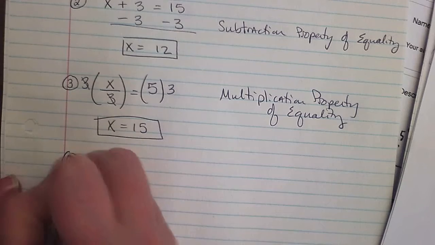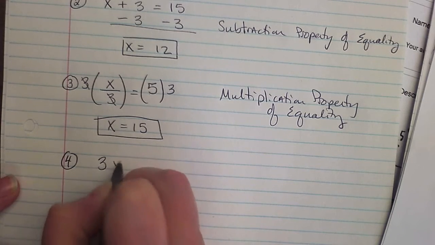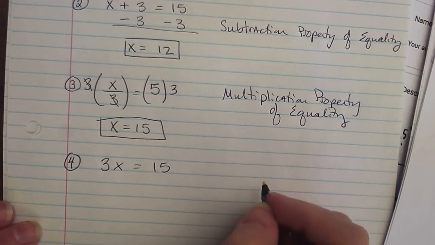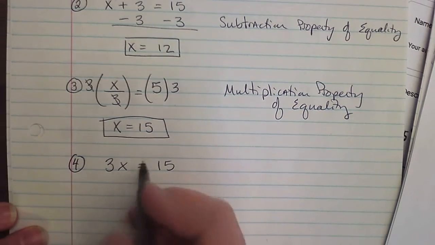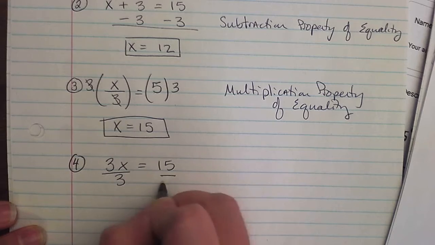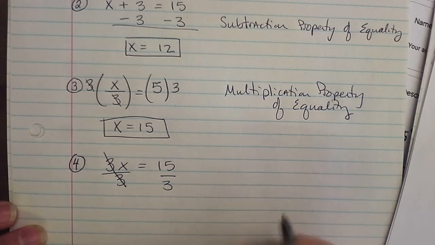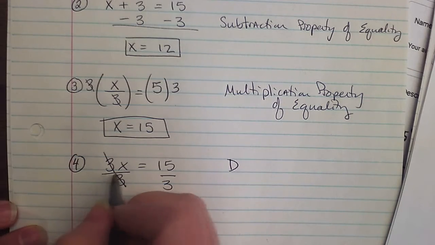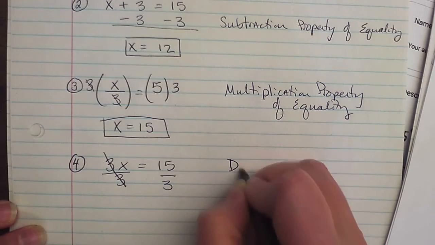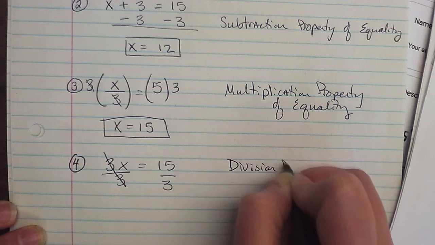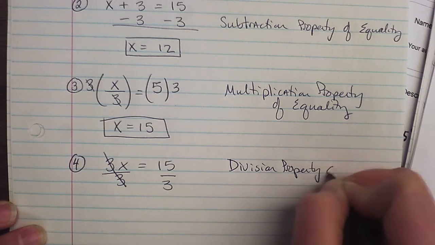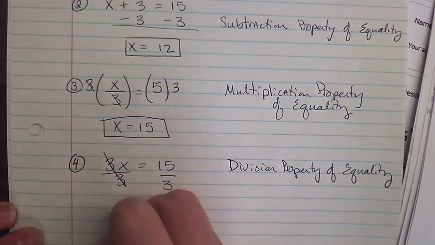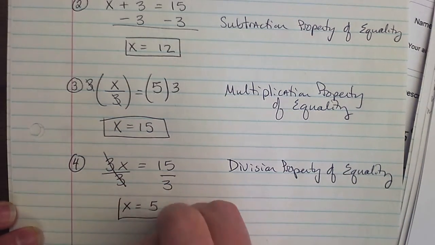Similarly, if I started off with, let's say, 3x equals 15, and I needed to get x by itself, I could use the division property to divide both sides by 3. And again, when you're using the division property, like multiplication, you're dividing the entire side by that value. And that would give me x equals 5 as an answer.